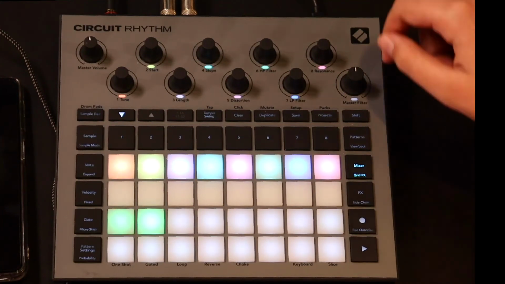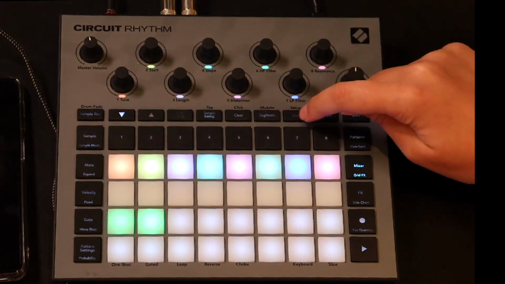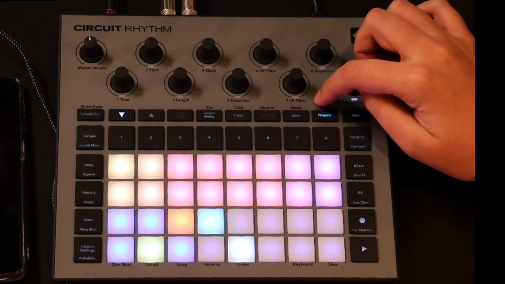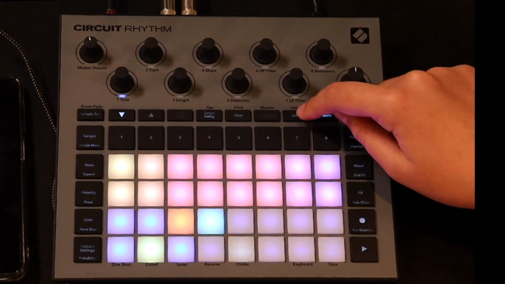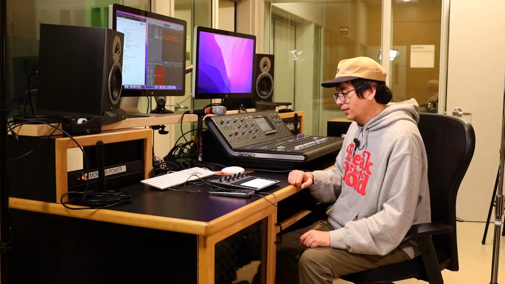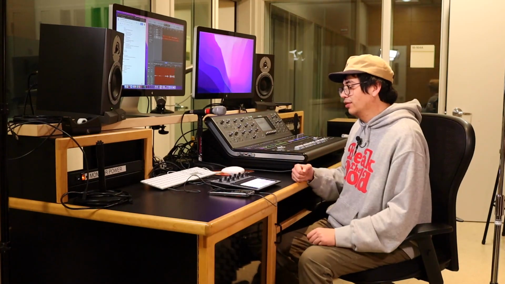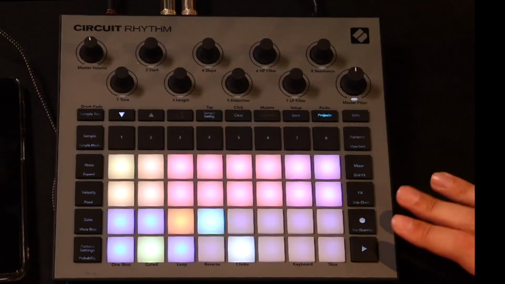And then finally, when you want to save your project, you can hit save and then hit it again. It'll turn green. Or you can do it from the projects page as well, just to make sure you're on the right project. Oh, and then hit it again or hit the pad that you want to save it to. And there you go. That is how to start making full songs on the Circuit Rhythm, because you can definitely make full songs on this thing as well.